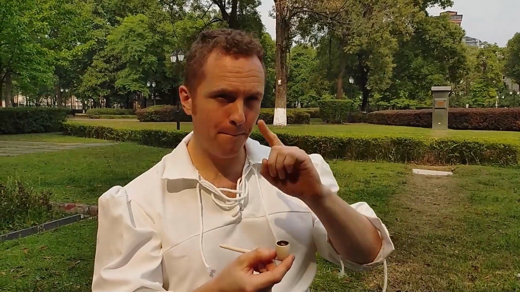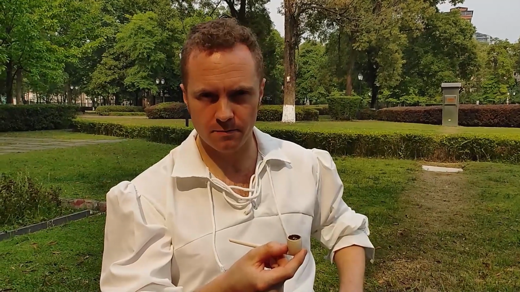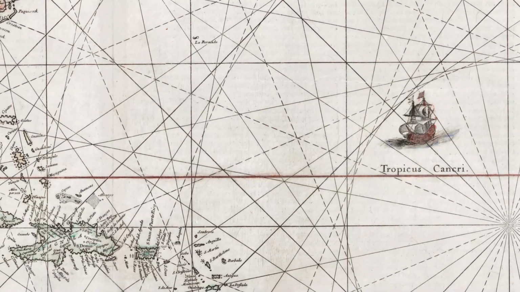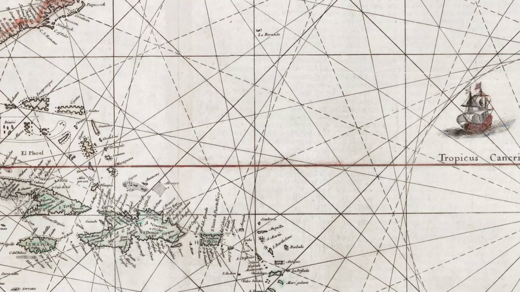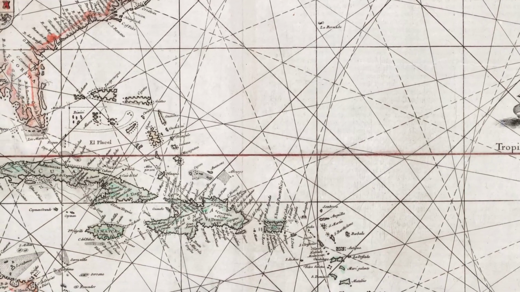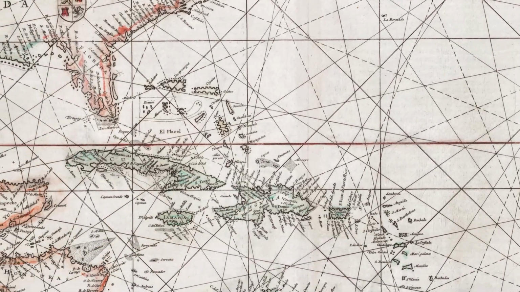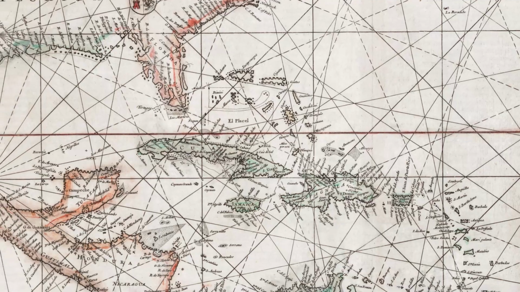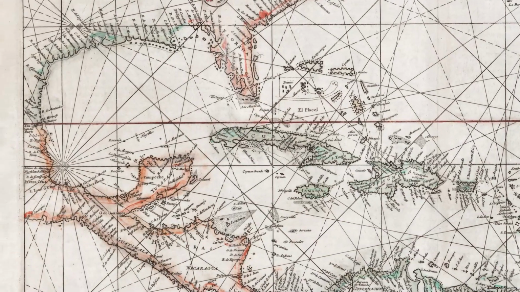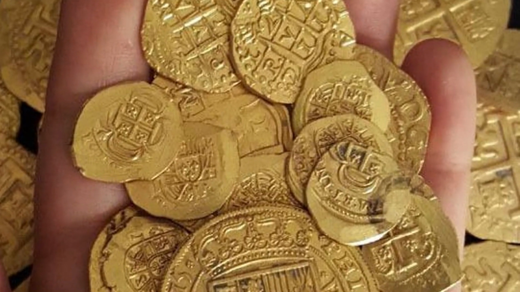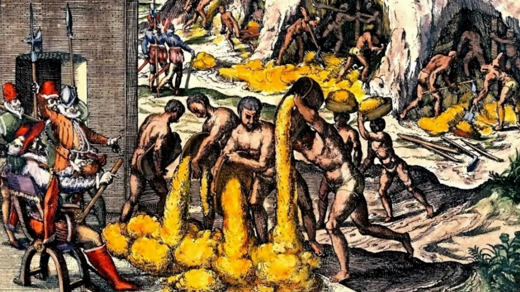Step 1, pick your target. When choosing where to locate your colony, there are a few important factors to consider. First, you need somewhere with the appropriate resources to make you rich as quickly as possible. Now I know what you are thinking, gold. But the problem is that Spain has already gone straight for the golden jugular and is already in possession of the best known gold and silver mining regions.